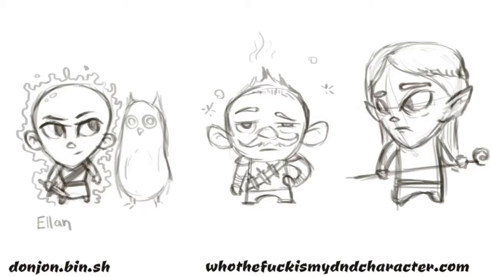So let's see, what do we want to do here? Let's give him a fancy, he's elven, so maybe he has a fancier outfit. What do we want to do here? Something like this. What if he has a cape? Alright.